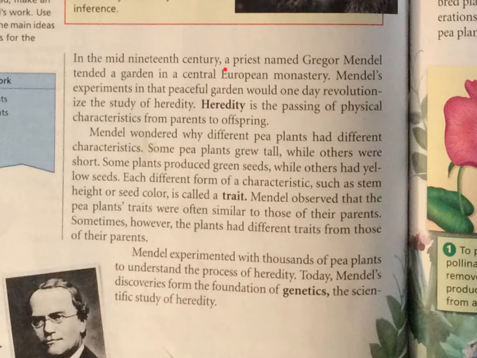So in the mid-19th century, a priest named Gregor Mendel tended a garden in a Central European monastery. Mendel's experiments in the peaceful garden would one day revolutionize the study of heredity. Heredity is the passing of physical characteristics from parents to offspring. Mendel wondered why different pea plants had different characteristics. Some pea plants grew tall while others were short. Some produced green seeds while others had yellow seeds. Each different form of a characteristic, such as stem height or seed color, is called a trait.